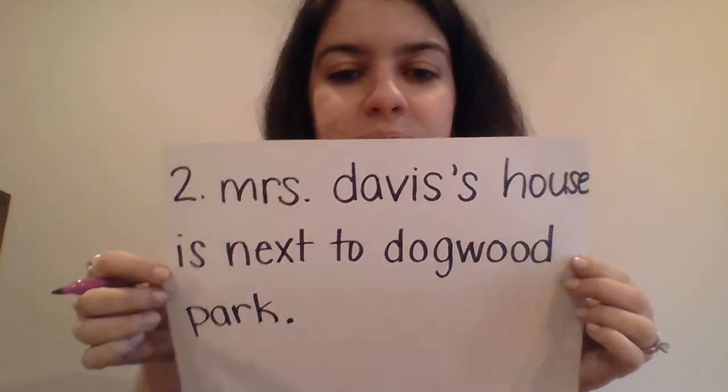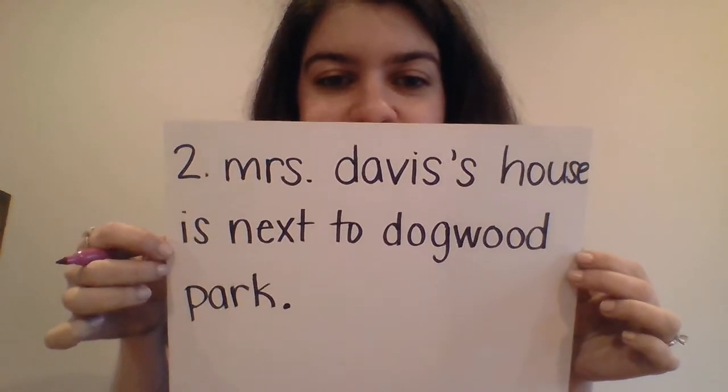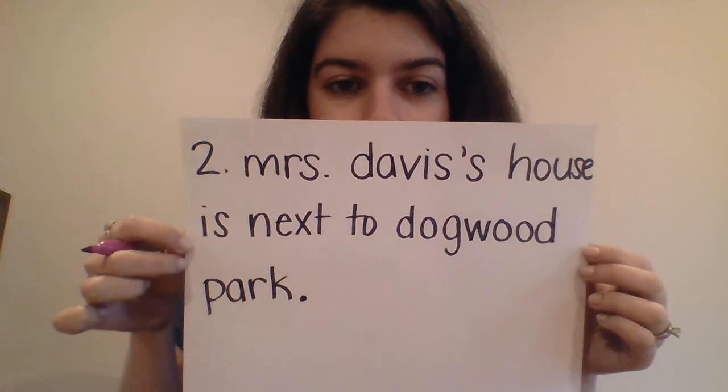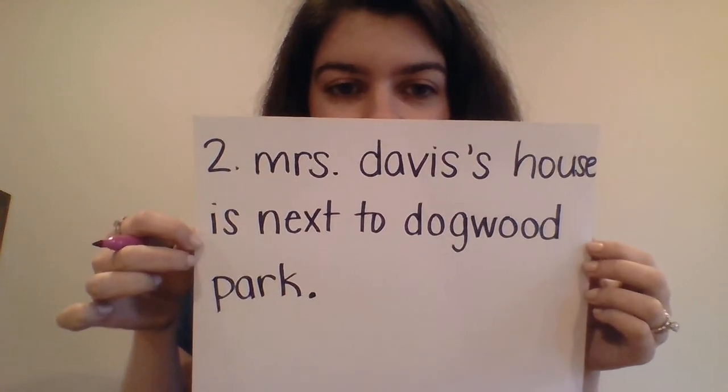Sentence number 2 says, Mrs. Davis's house is next to Dogwood Park. What letters need to be capitalized?